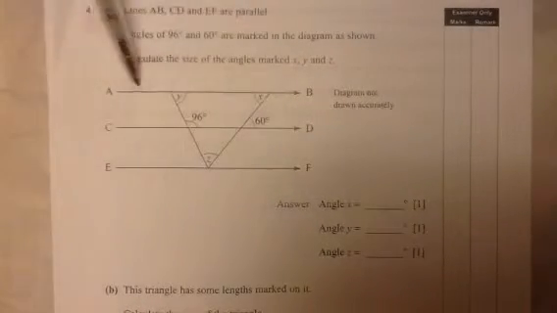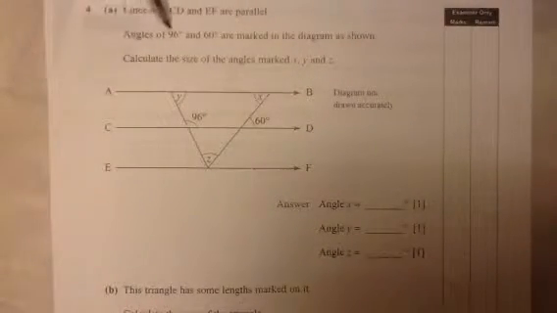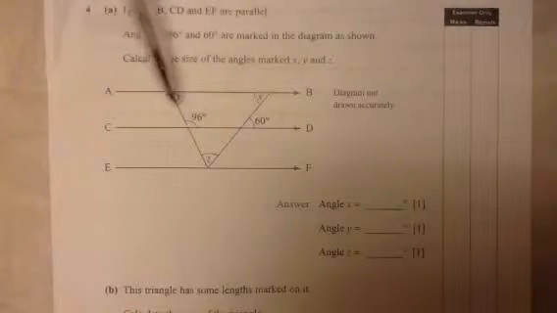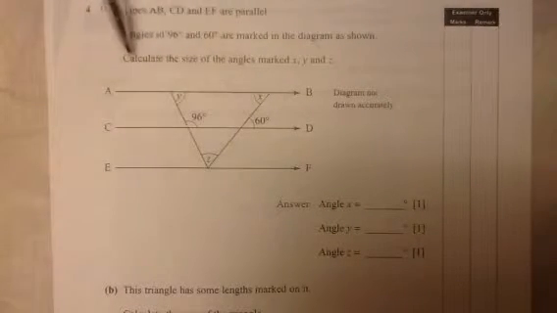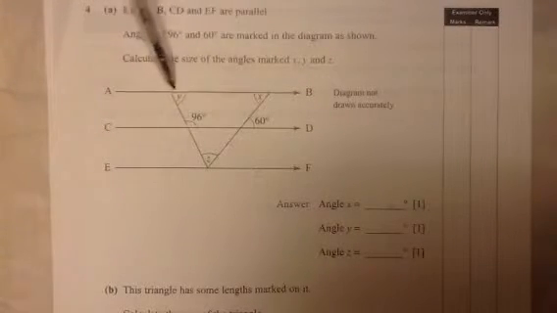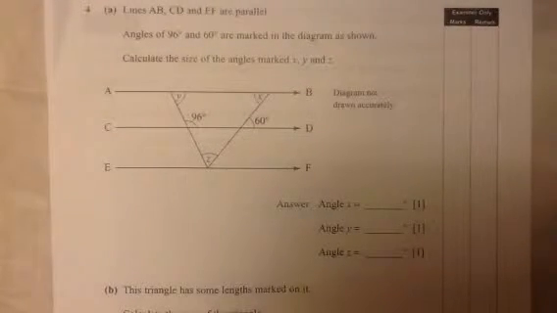Okay, so in this question we're told the lines AB, CD and EF are parallel. Angles 96 and 60 are marked in the diagram. Calculate the size of the angles marked X, Y and Z. Okay, so this question is about angle facts of parallel lines.